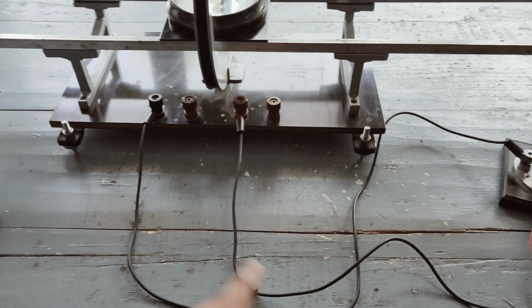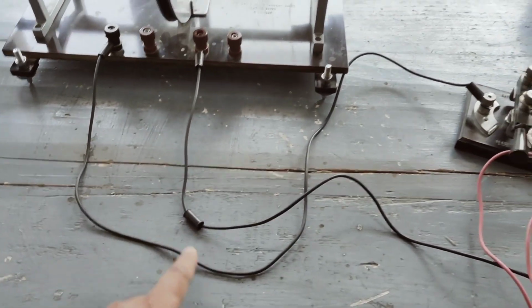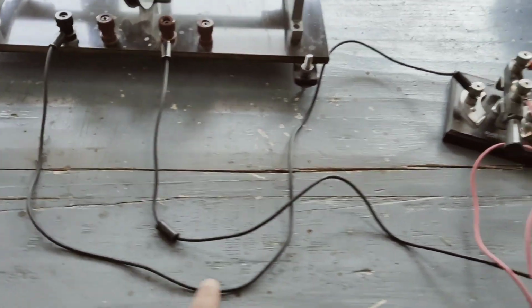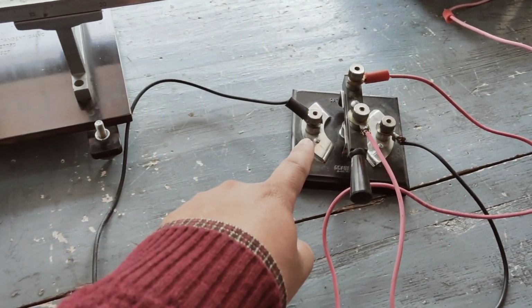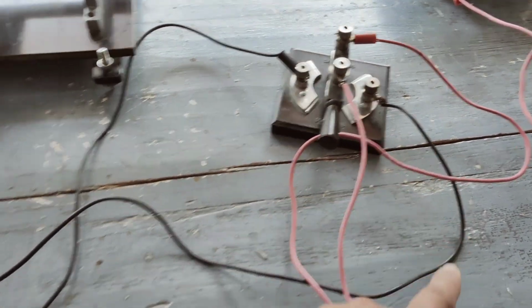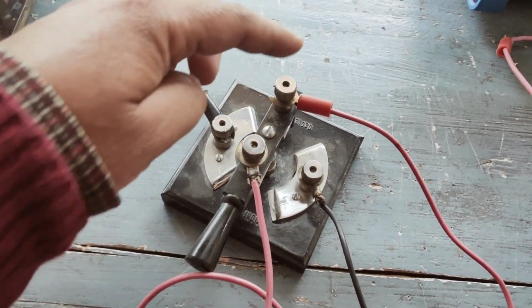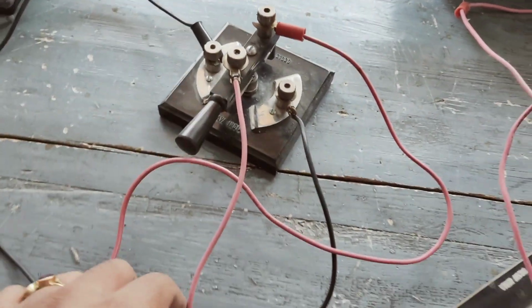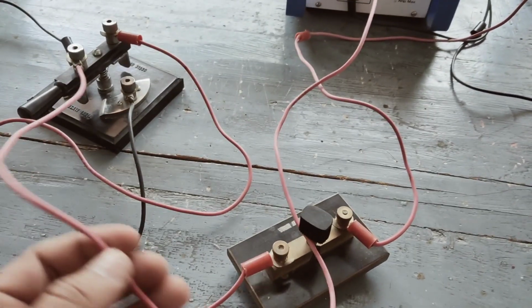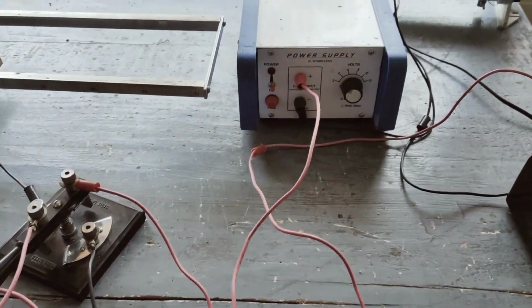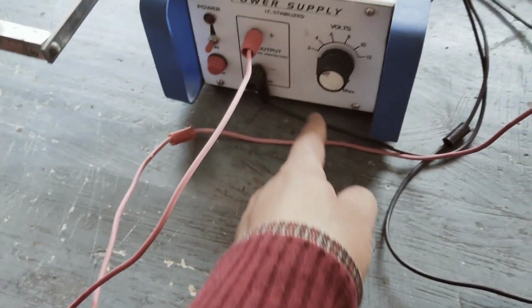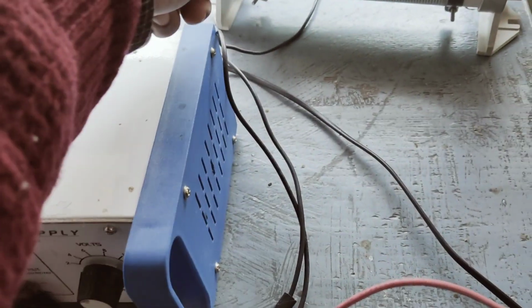So you can see that one end of the tangent galvanometer has been connected to the reversing key. The other end has been connected back to the tangent galvanometer. And amongst the other two ends, one end has been connected to the battery. You can see this has been connected to the battery. The other terminal of the battery has been connected to the rheostat, right?